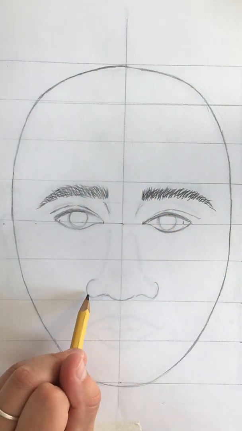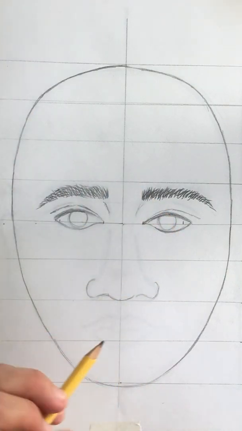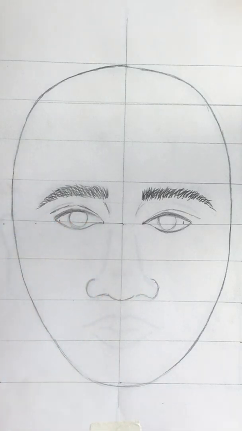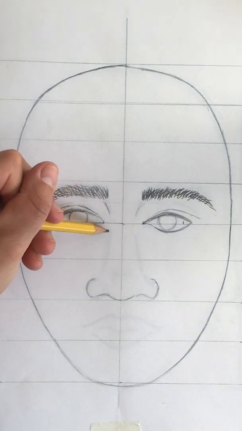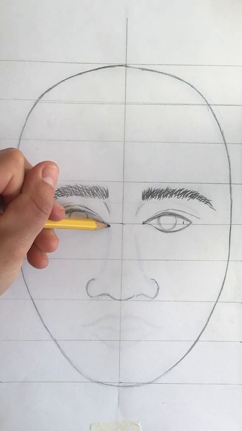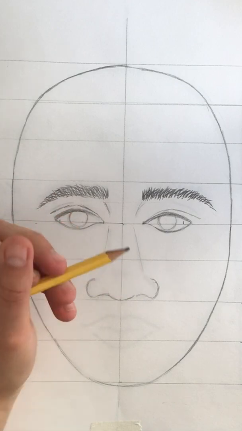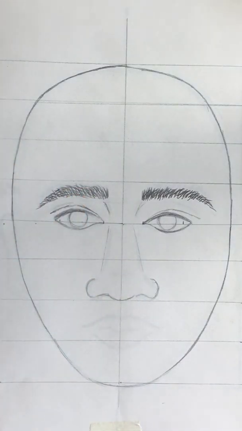So we've got a wiggly line underneath and these 2 half circle shapes. The nose you don't have to draw in full, but maybe just some straight lines down to meet towards the nostrils to give it a bit of form. So that's the nose, that one's quite quick.